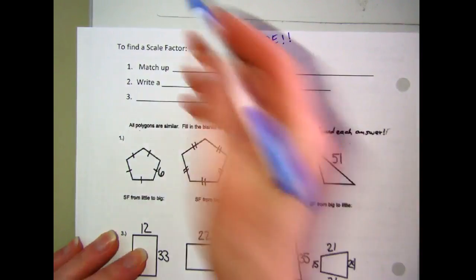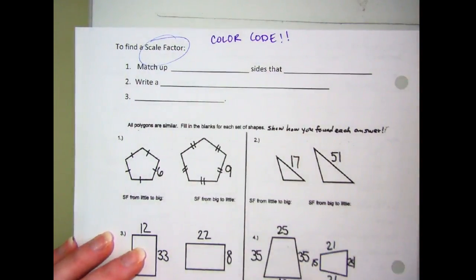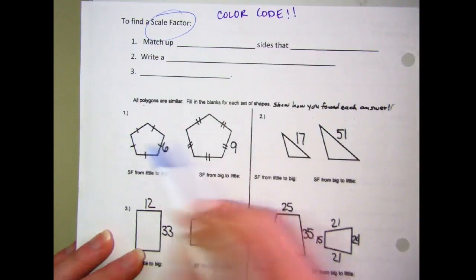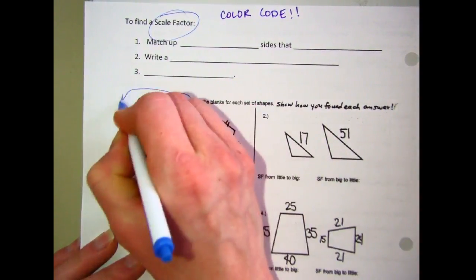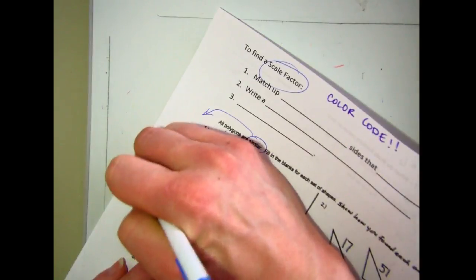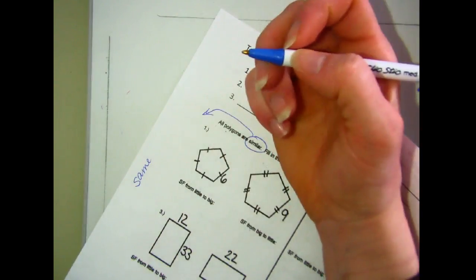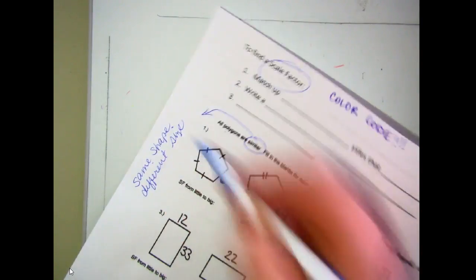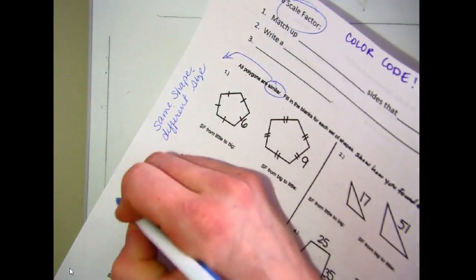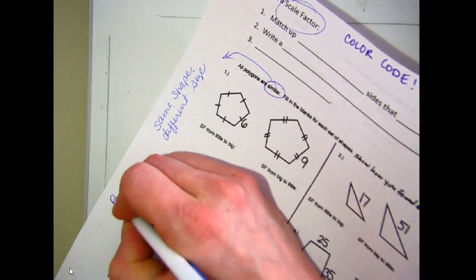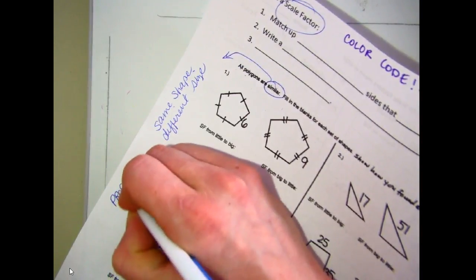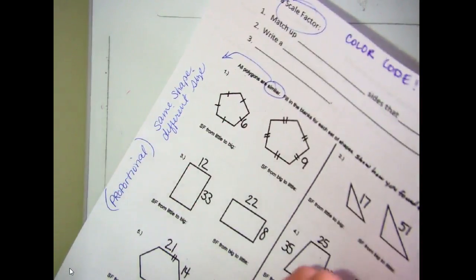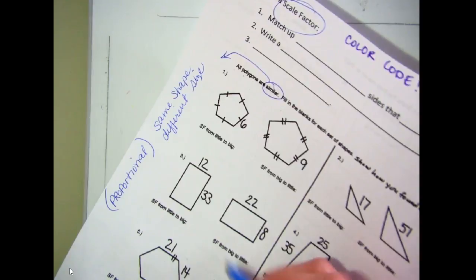So to find a scale factor, if I'm looking at pictures, I have some similar shapes here. Remember, we've talked about similar just a little bit. It means, let's write this definition down. Same shape, different size. So we need that definition of similar written down. Same shape, different size. And what's also important is that we know that these are going to be proportional to each other. That's going to be really important as we solve these problems.